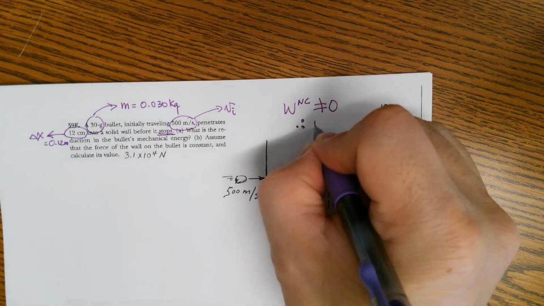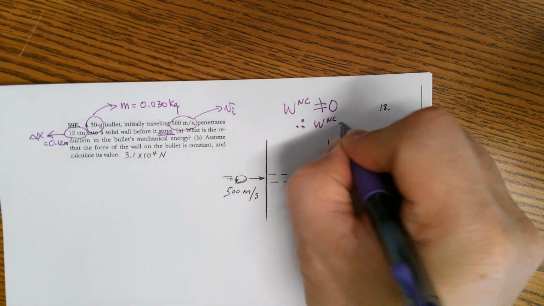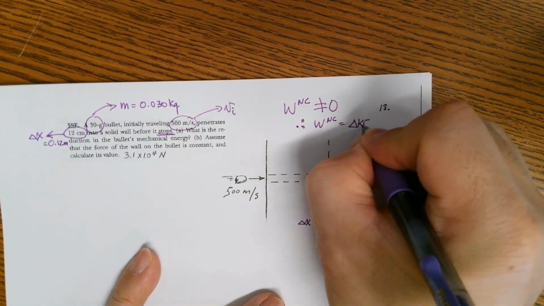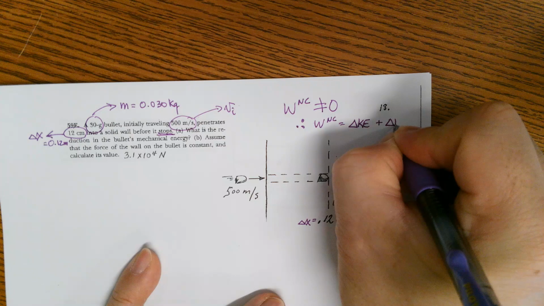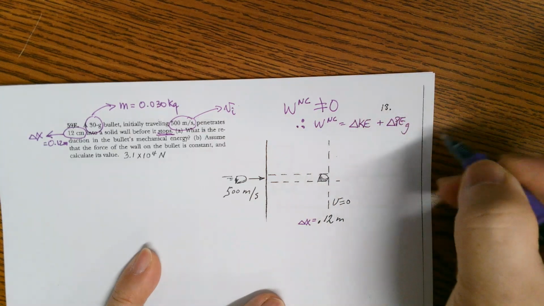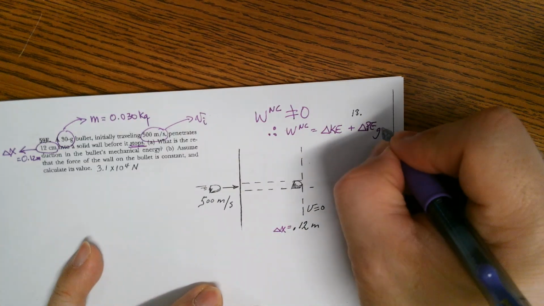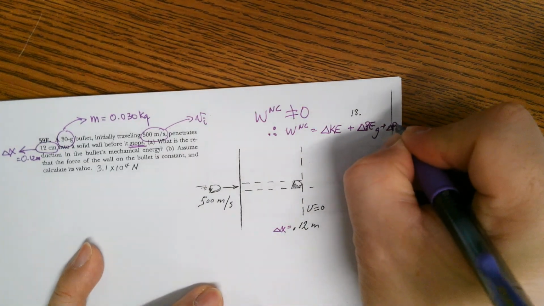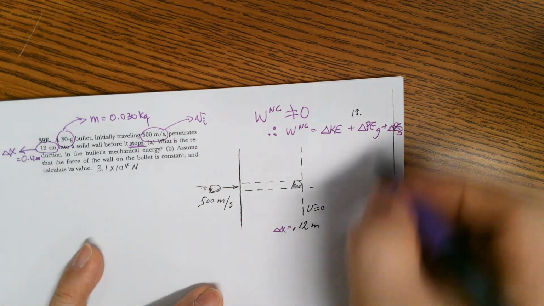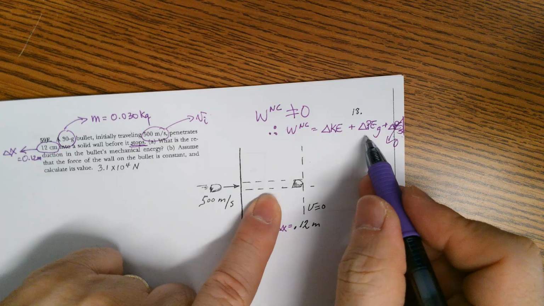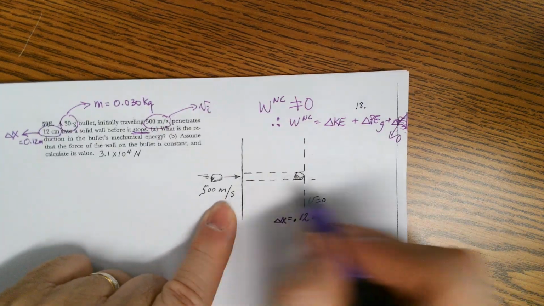We have to use work done by non-conservative force is equal to change in kinetic energy plus change in gravitational potential energy. No springs, so we're not going to even put the change in spring potential energy down. But you can if you really want to, but it's going to be crossed out anyway, right? There's no spring potential energy. And there's no gravitational potential energy change either because the height doesn't change.